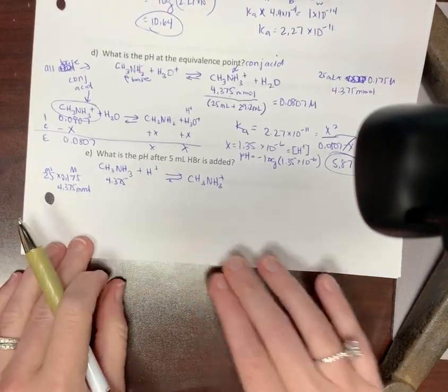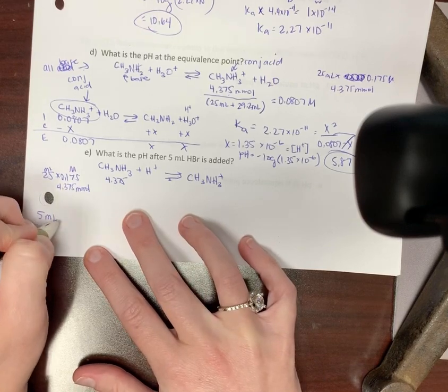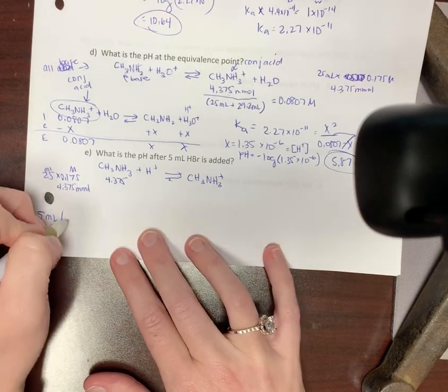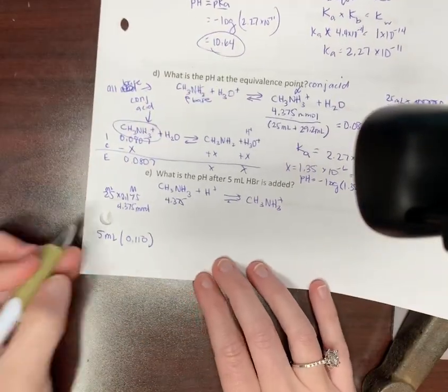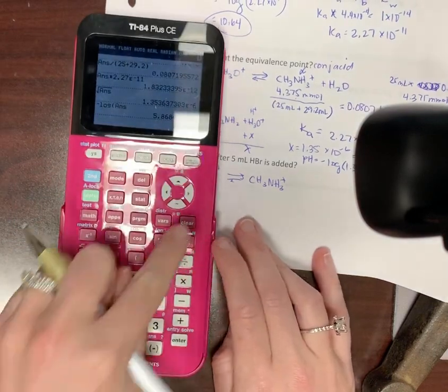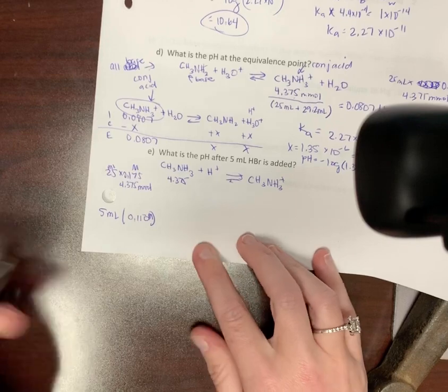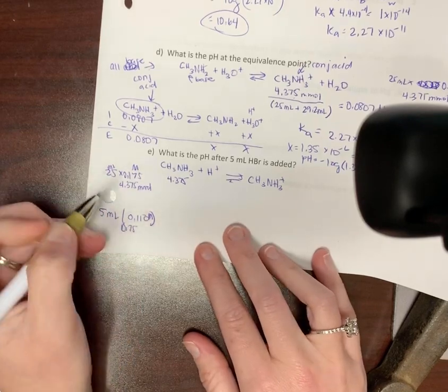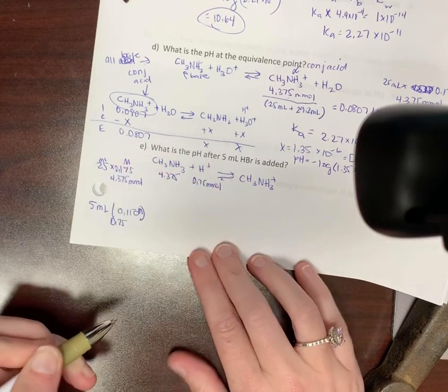Now how much HBr do we have? We have 5 milliliters times 0.150 molarity, 5 times 0.15, 0.75. So here we have 0.75 millimoles.